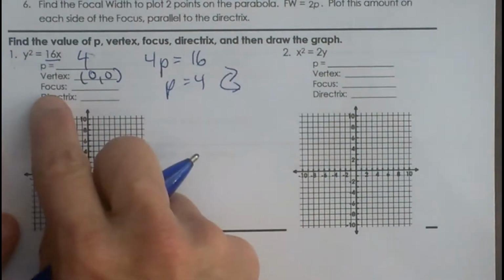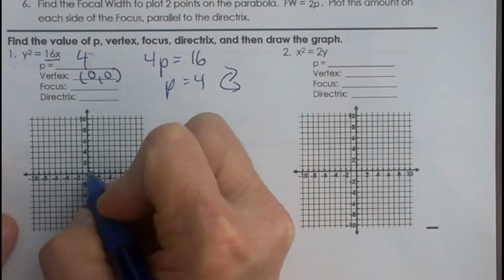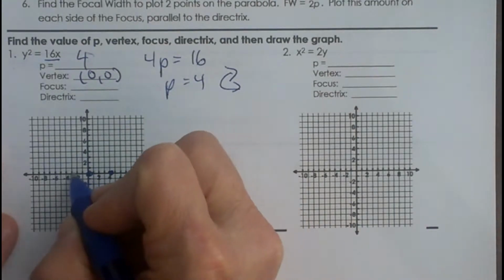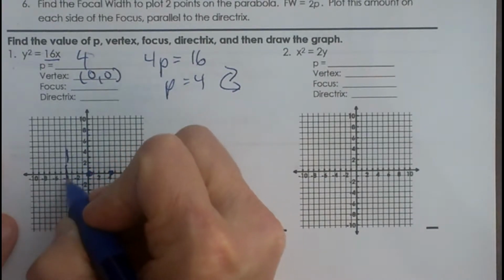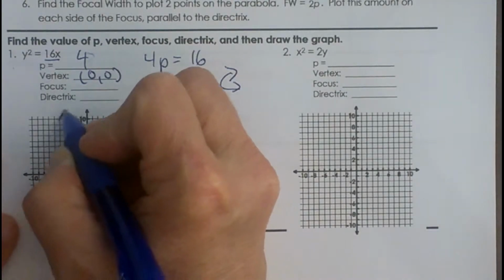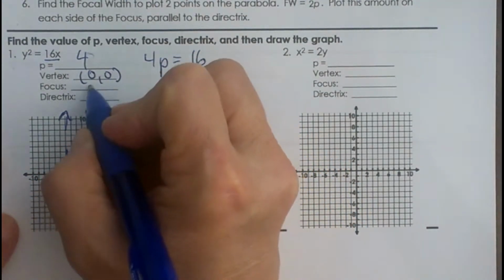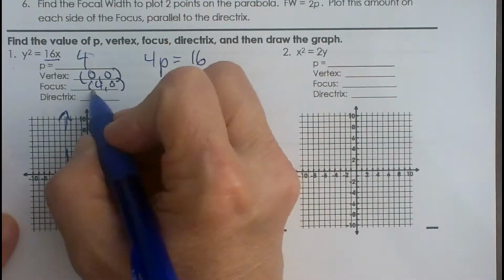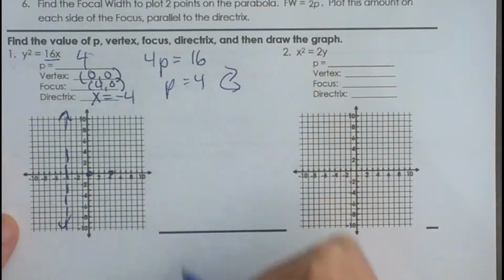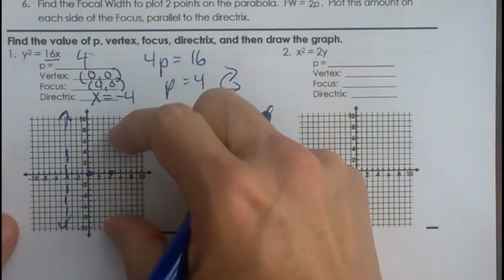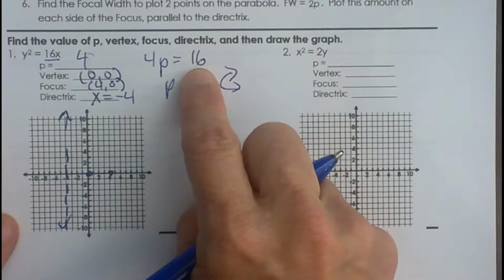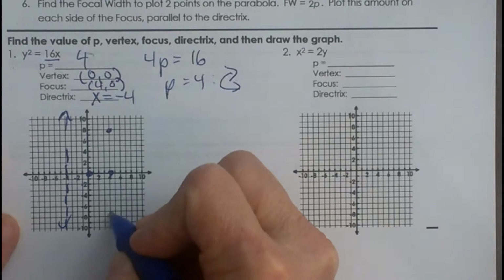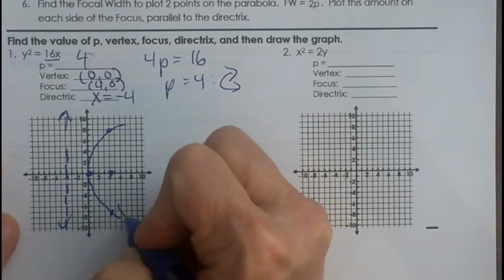It's a right facer. Okay, so let's plot 0, 0. We're going to count to the right 4. We're going to count to the left 4 and draw in our directrix. And so our focus is at the point 4, 0. Our directrix is the vertical line, which is x equals negative 4. And then we just need to count that width. Remember, our width is whatever we see in the equation, which is 16, so we're going to go up 8 and down 8. And there's the width of our parabola.